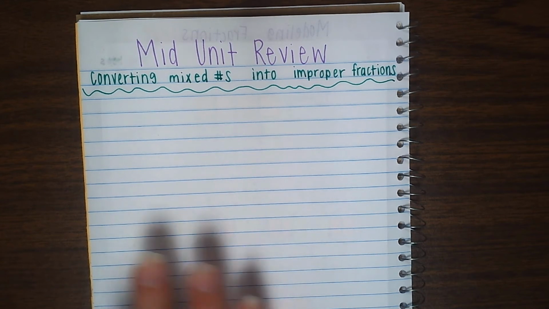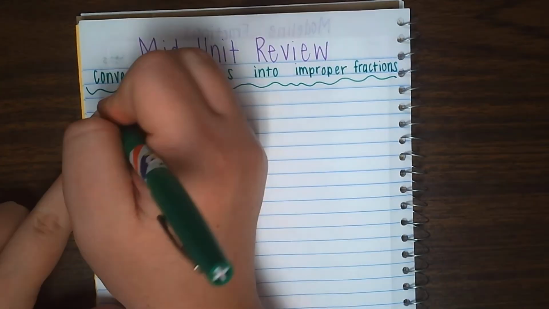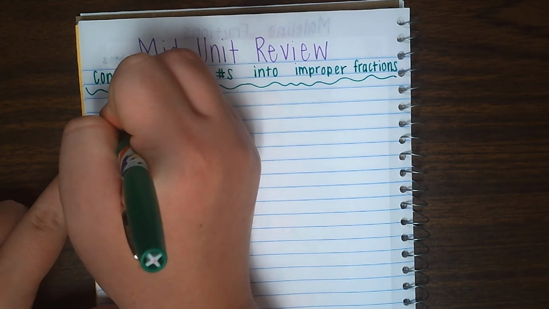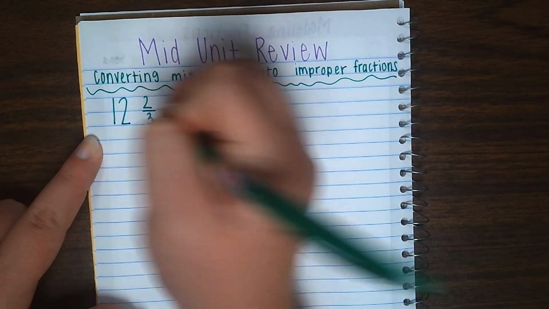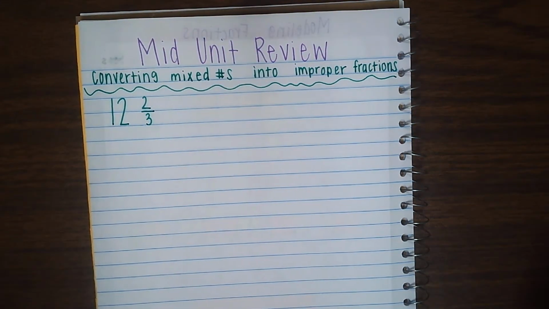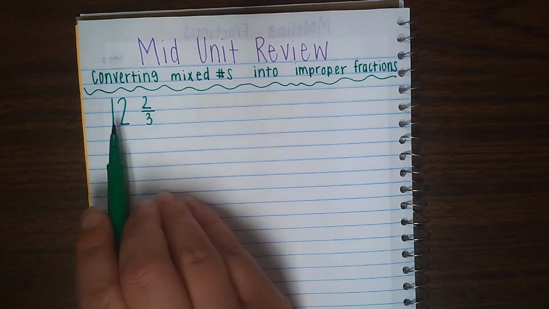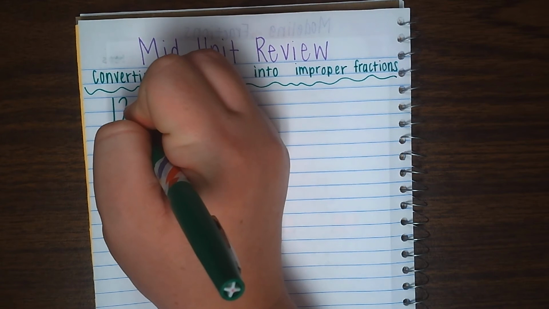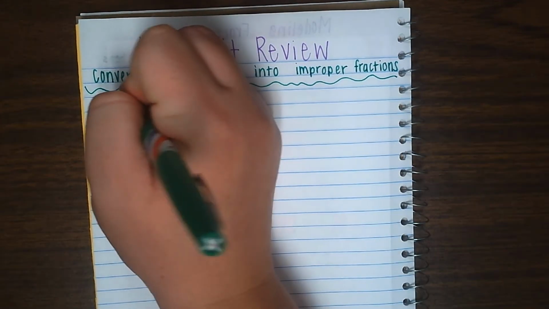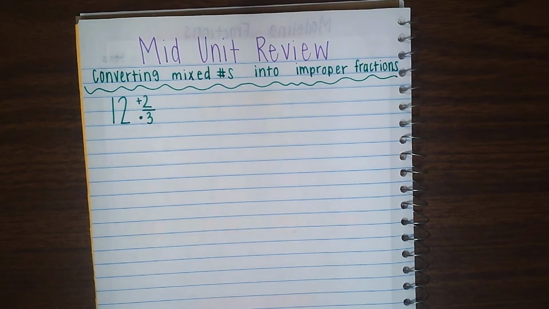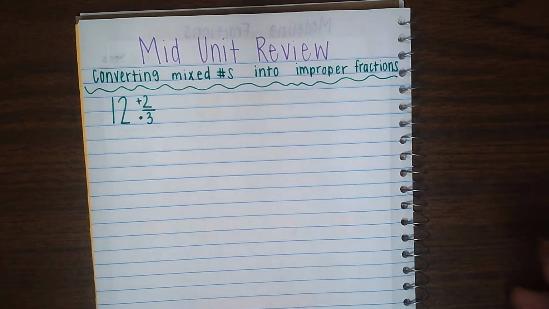So we have a couple examples. The first one is 12 and 2/3. When we talked about this, we talked about MAP. You multiply your whole number to your denominator. So I'm going to put a multiplication sign in front of my denominator. Then you add your numerator. Then place your sum over your denominator.